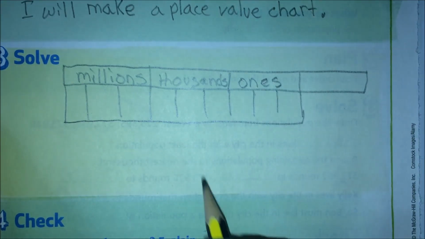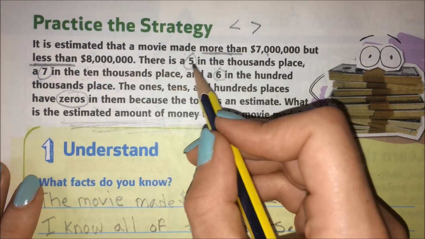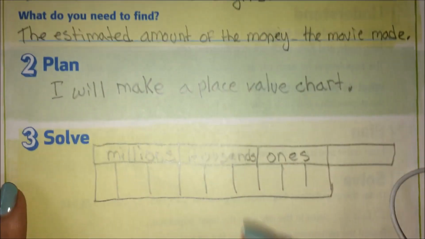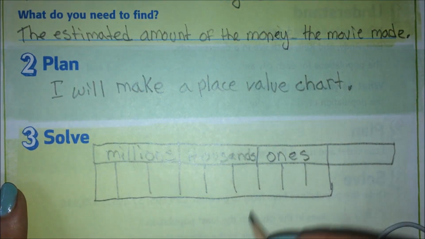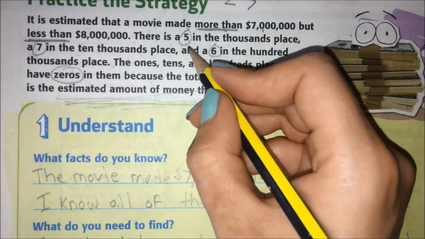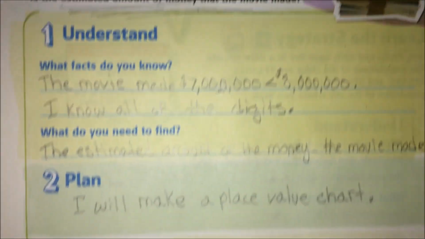Nice. All right, now let's go back to our clues. This way we can keep track. There's a 5 in the thousands place. Okay? 5. So we got that one. A 7 in the 10,000s place.